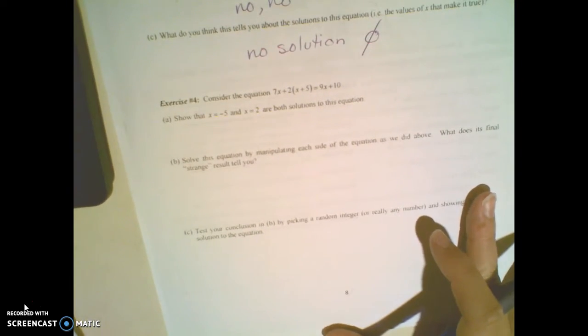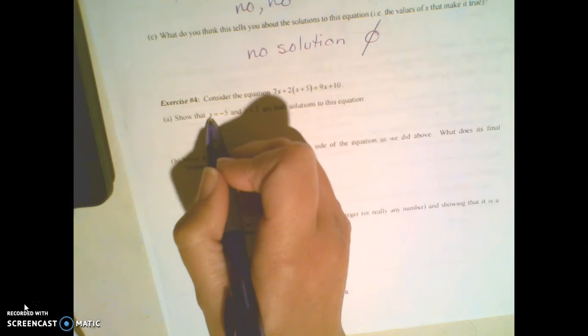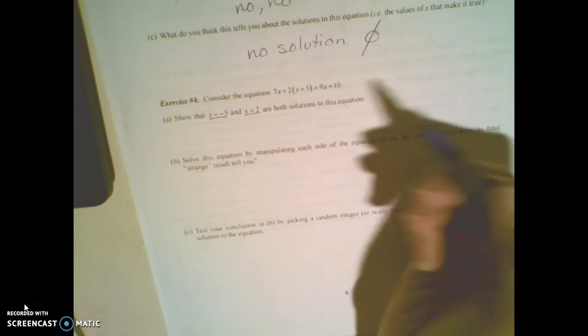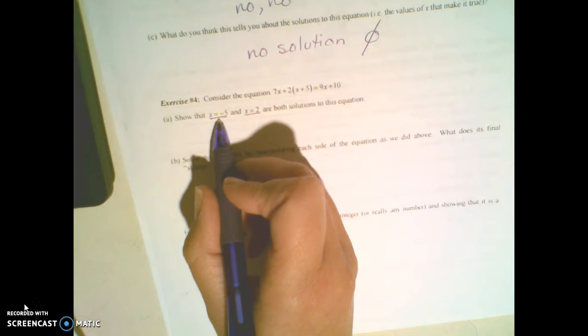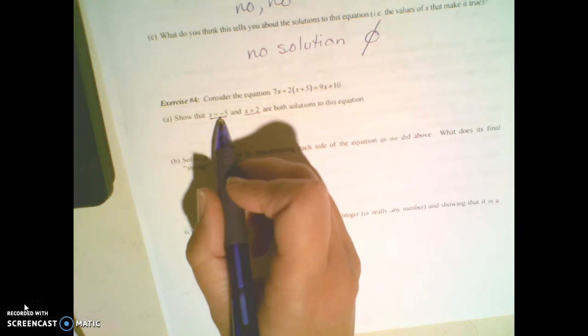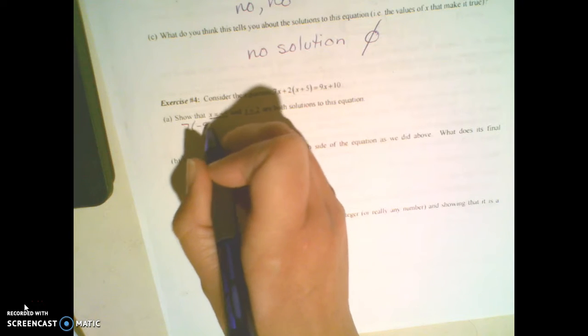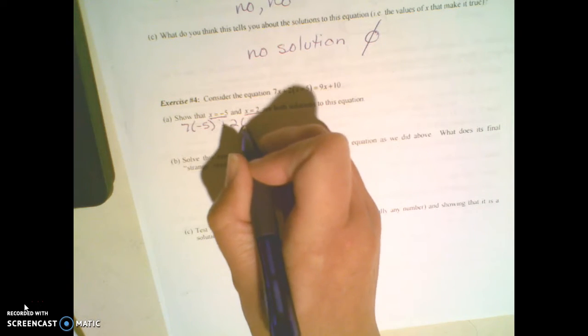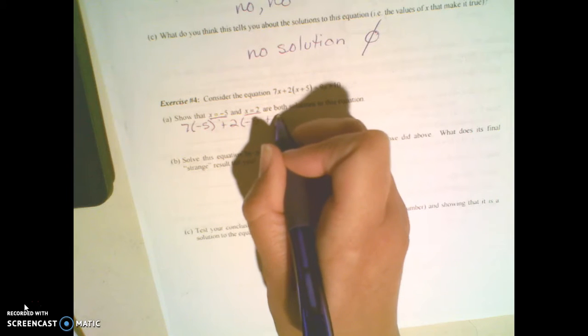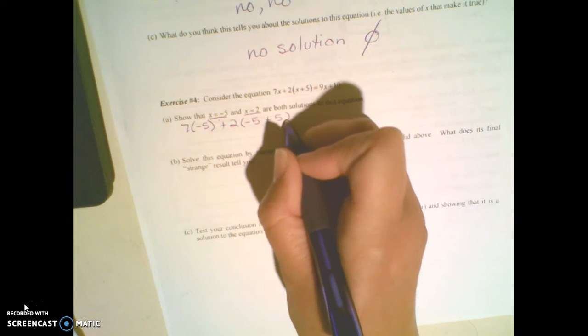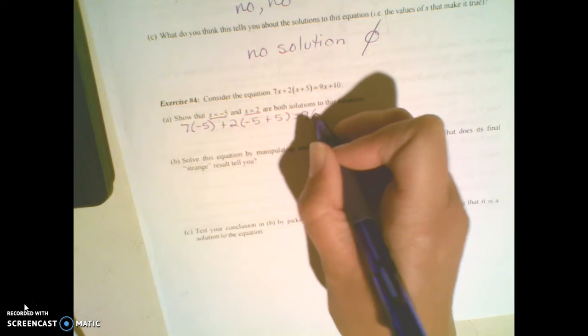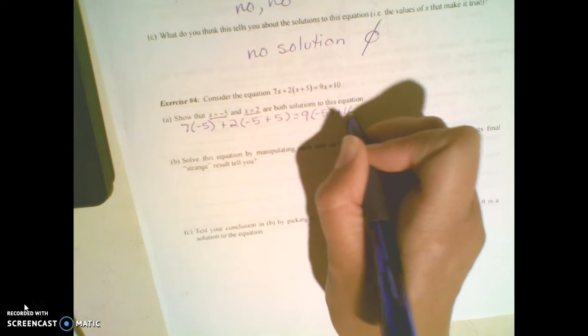So on this one, we're going to show that x equals -5 and x equals 2 are both solutions to the equation. So I'm going to do the x equals -5 first, and I'm just going to substitute the -5 in for x. So I've got 7 times -5 plus 2, -5 plus 5 equals 9 times -5 plus 10.